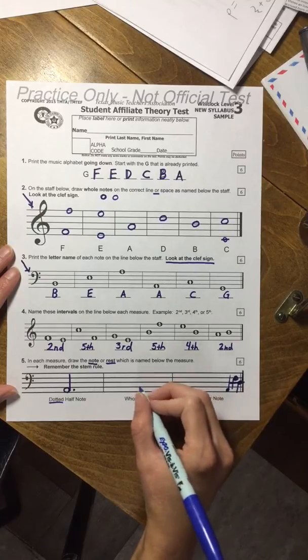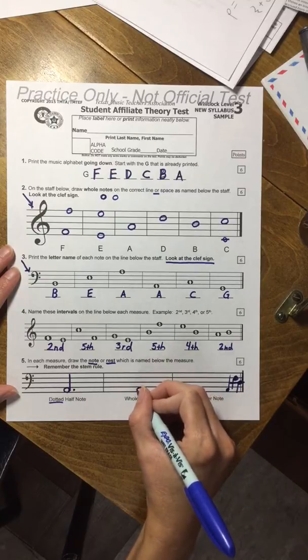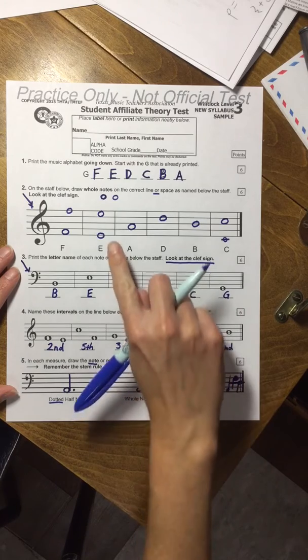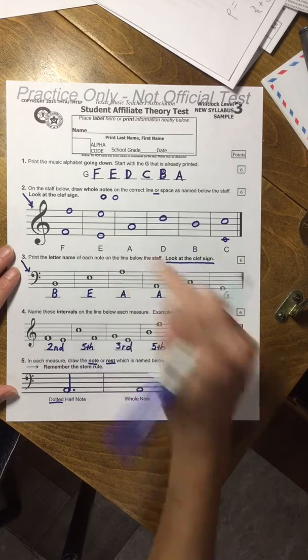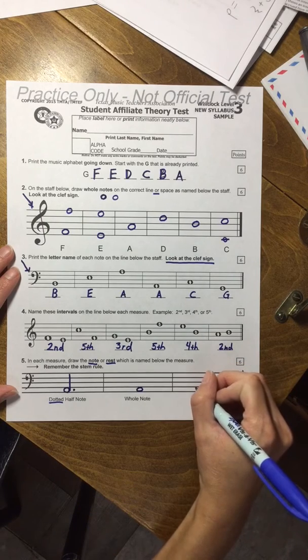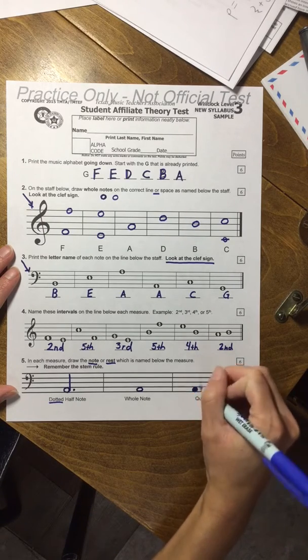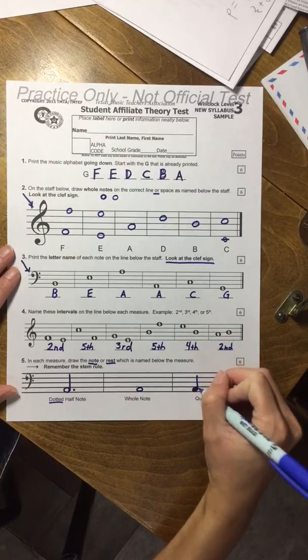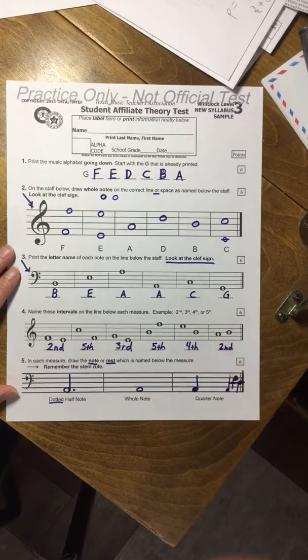Now we need to draw a whole note. Well, that should be easy. We were doing that up here. And finally, a quarter note. Remember that the quarter note has its head filled in. Think 1, 2, 3 plus a little bit for its line, okay?